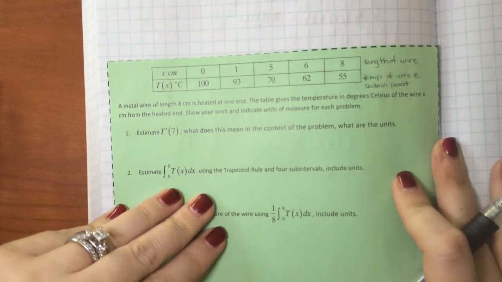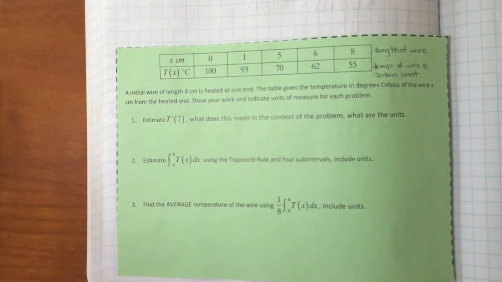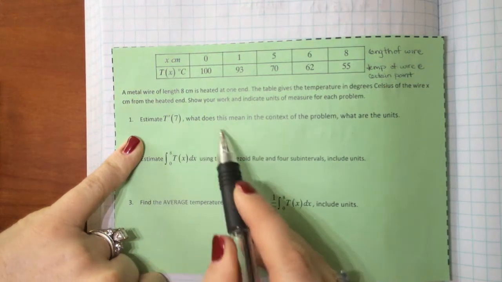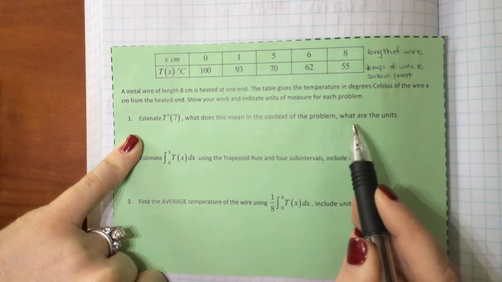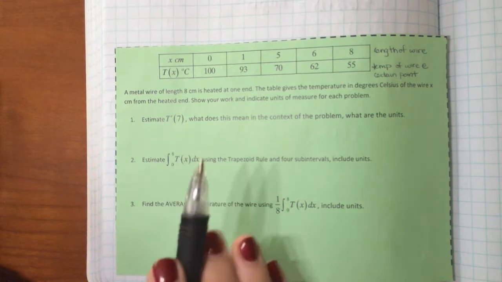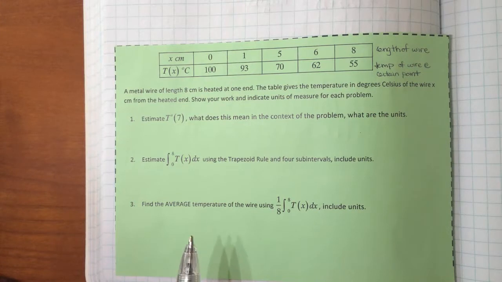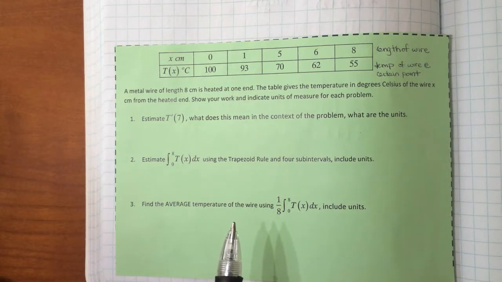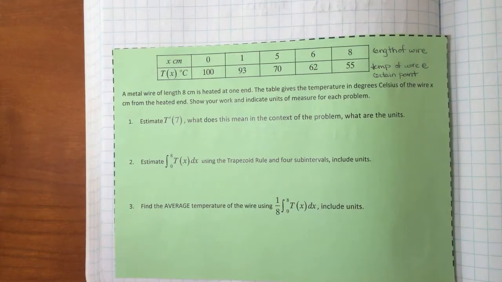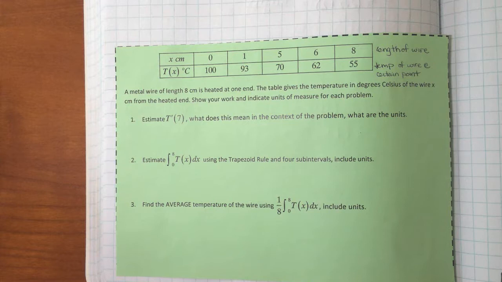Temperature of wire at certain point. Okay. So, here we go. Guys, there's a lot of interpretation. They say estimate T prime of 7. What does this mean in the context of the problem? What are the units? Okay, let's think about this. What is T prime? It is a derivative. What's another word for derivative? Slope. Rate. Okay? They are giving me a table. Do you see a 7 up here? No. But do you guys think you could estimate a slope at 7?